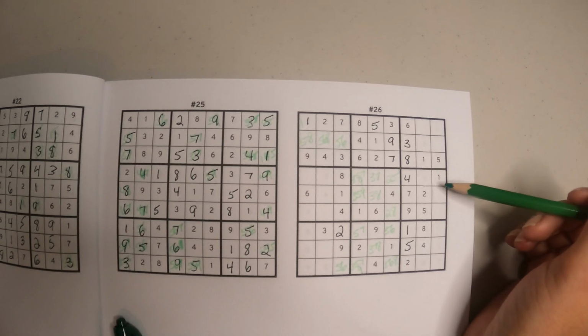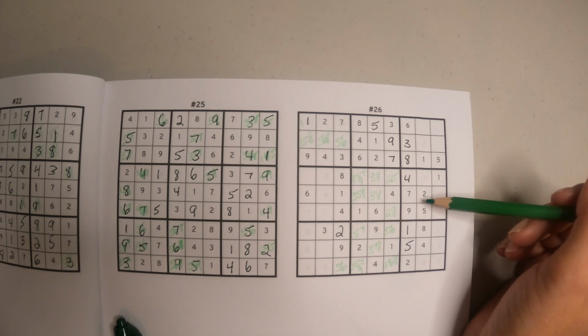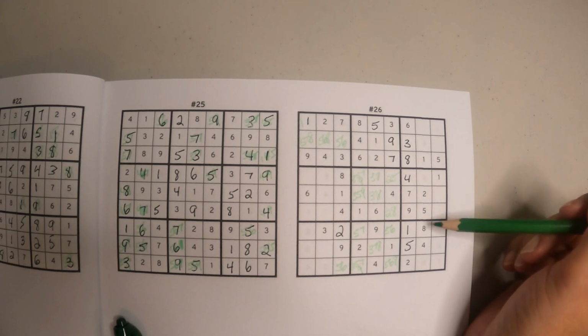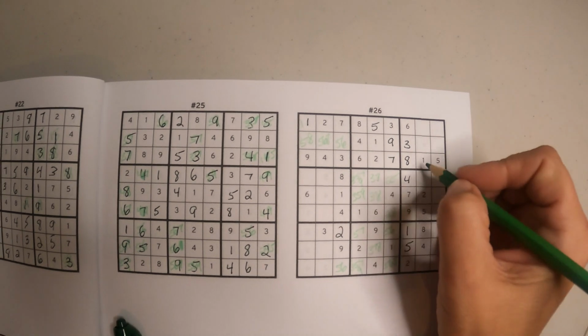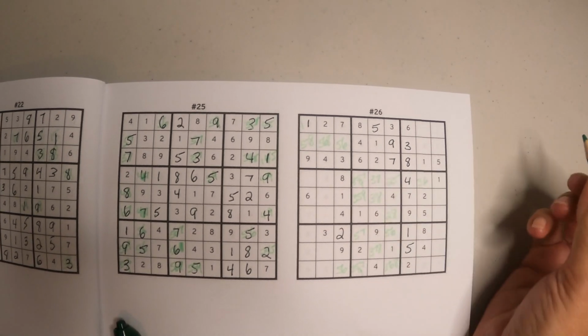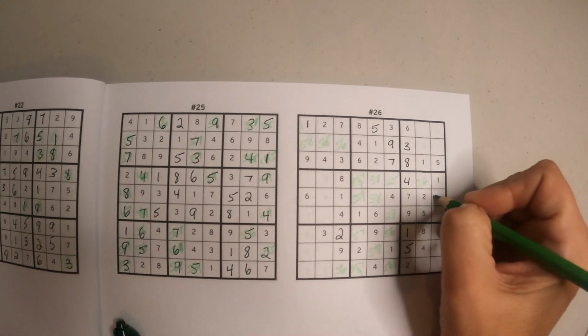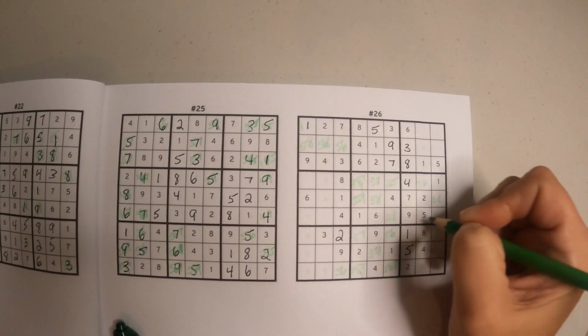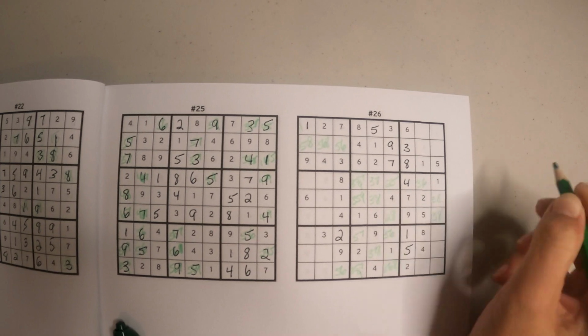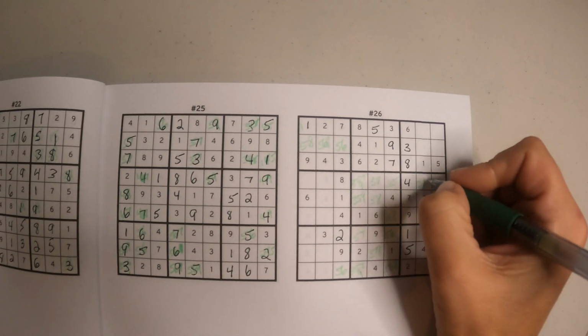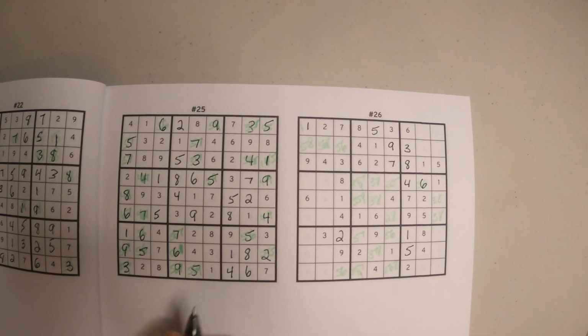Let's do this box here. We're missing a 3, 6, and 8. And we've got an 8 here, so 3 or 6. We've got a 6 here, so 3 or 8, and a 6 here, so 3 or 8. So that means this is the only place our 6 can be.